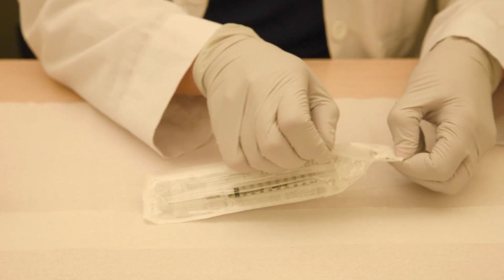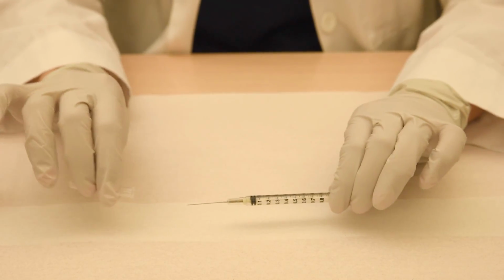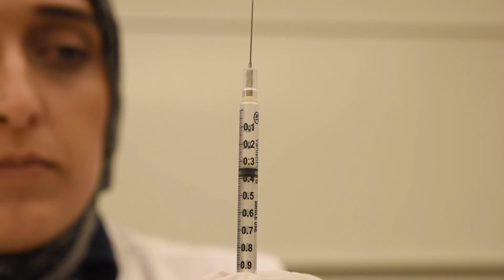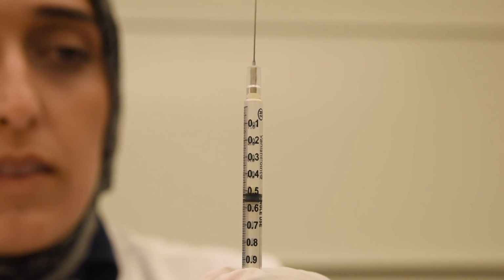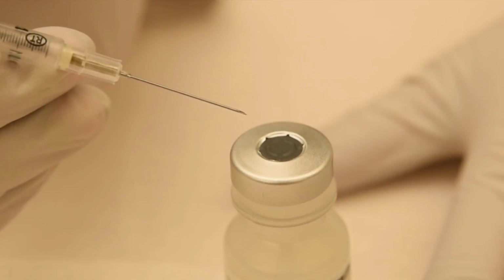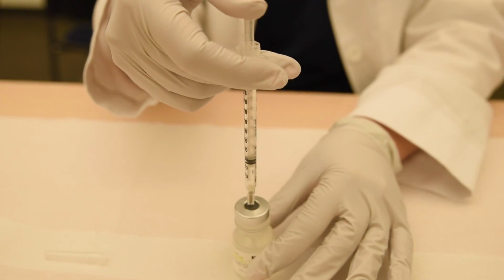Open up the syringe. Prepare to inject 0.5 milliliters of air into the vaccine vial. Indicate the bevel side of the syringe. It is the side that is opened up. Insert the syringe bevel side up into the vaccine vial. Inject the air.